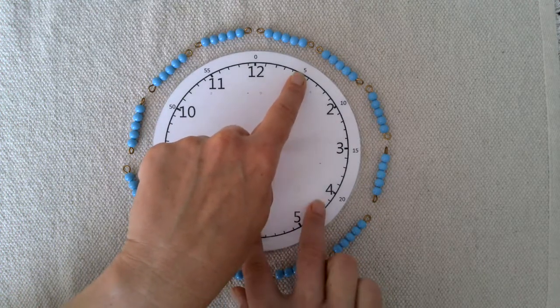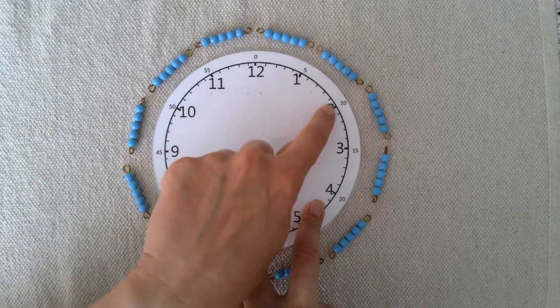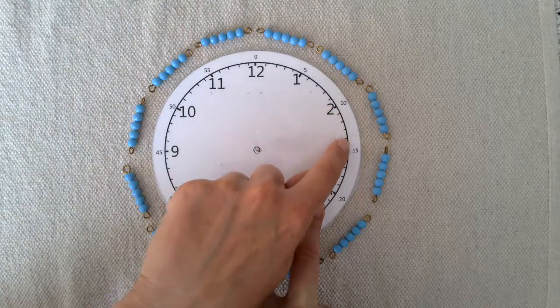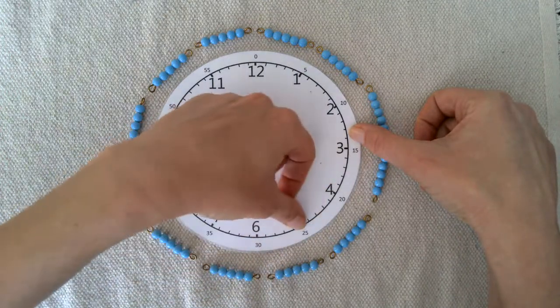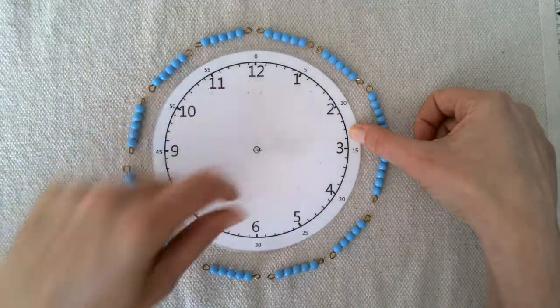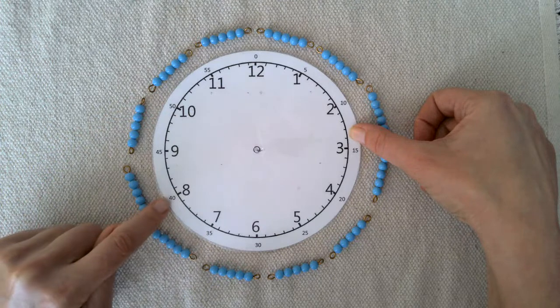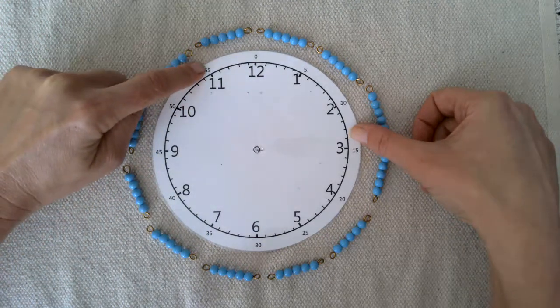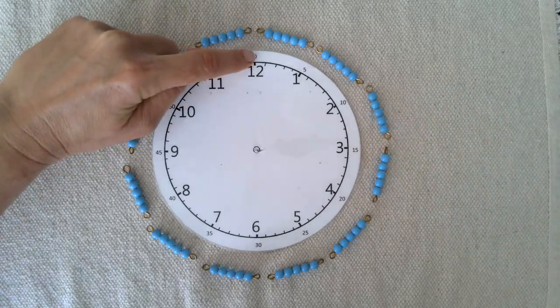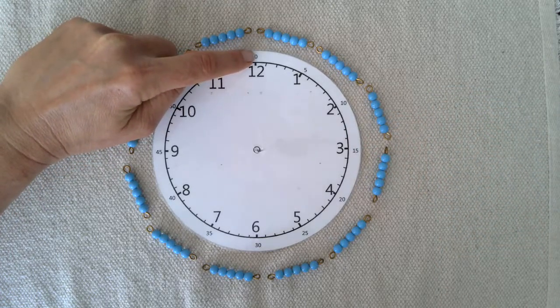Now we can skip count by 5s. 10 minutes have passed, 15, 20, 25, 30, 35, 40, 45, 50, 55, and back to the beginning gives us 60 minutes that have passed.